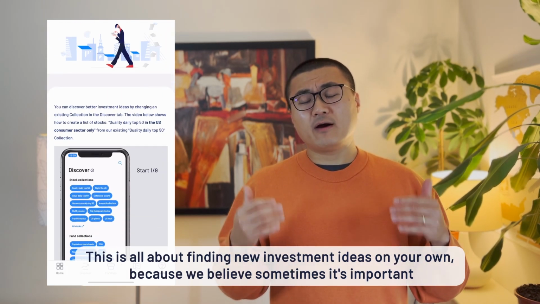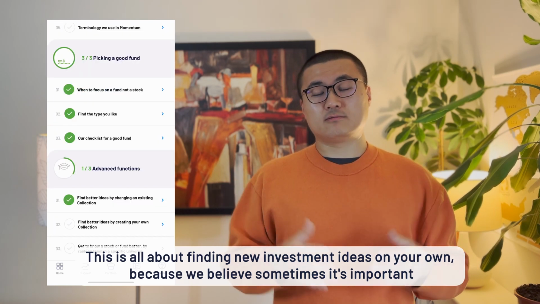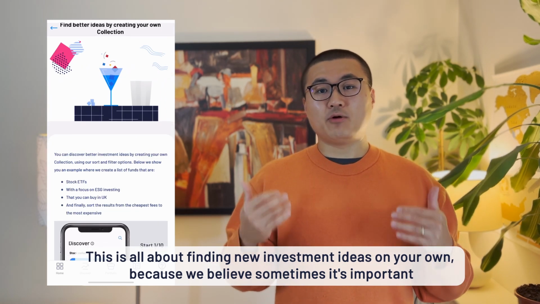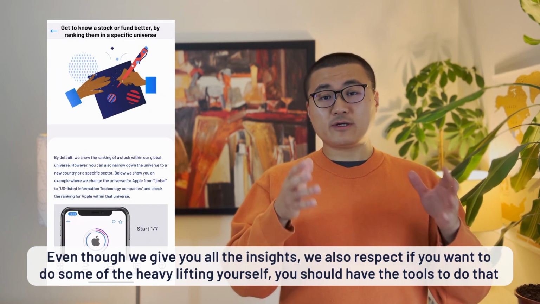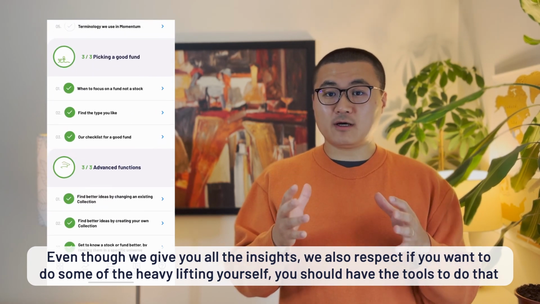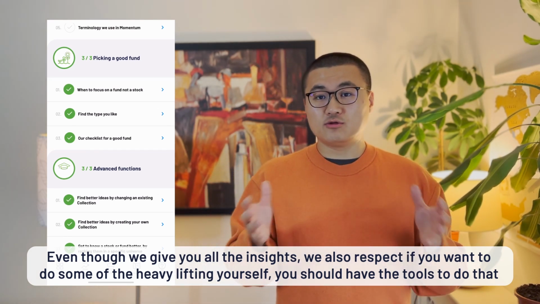And this is all about finding new investment ideas on our own, because we believe sometimes it's important, even though that we give you all the insights to you, but we also respect if you want to do some of the heavy lifting yourself, you should have the tools to do that.